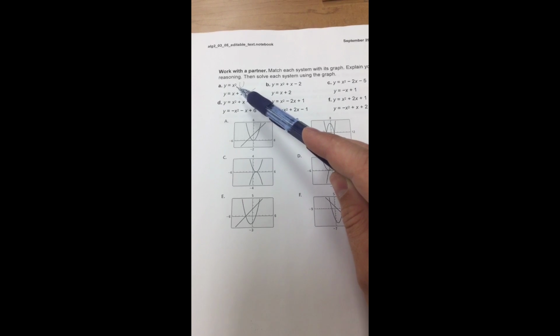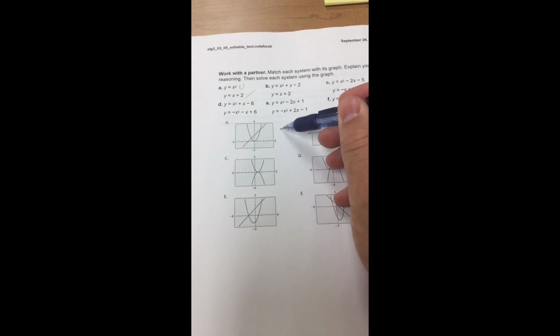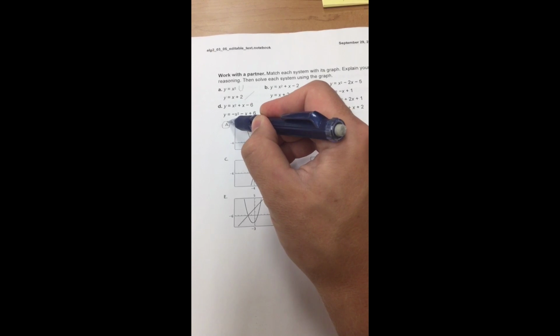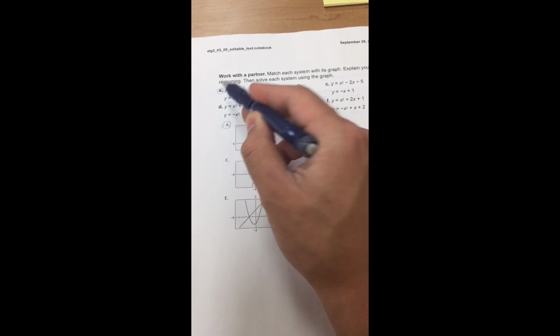So our parent function always has to go through the origin. So I look through my graphs. I see, oh, A goes through the origin. I look at B, B doesn't go through the origin. C doesn't go through the origin. D doesn't go through the origin. E doesn't go through the origin. And F doesn't go through the origin. So that tells me right away, by process of elimination, that A and A go together.